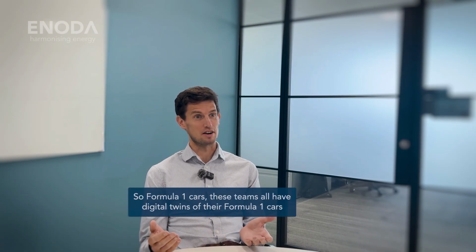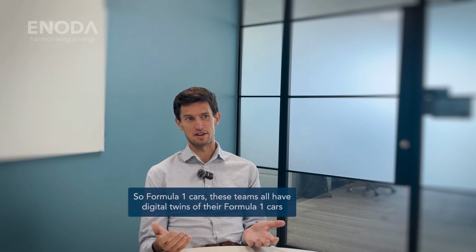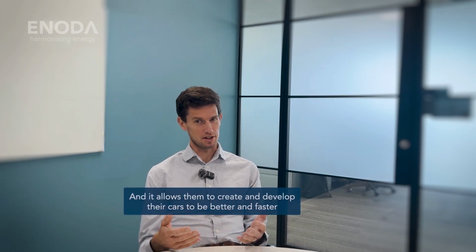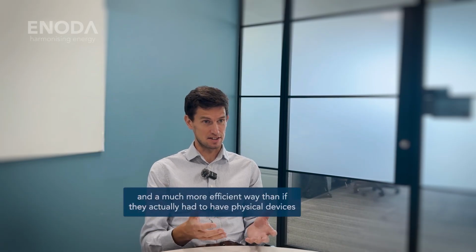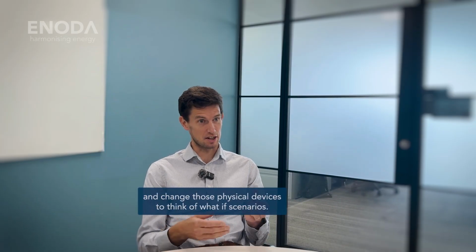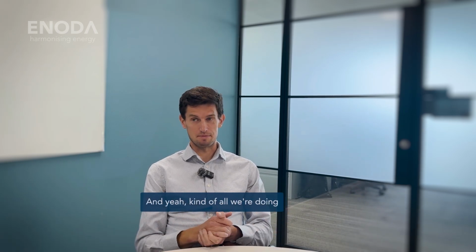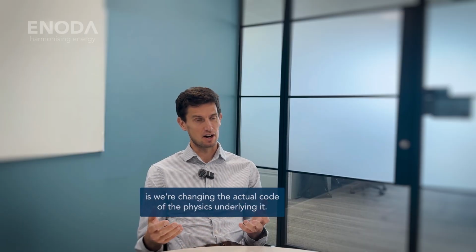So Formula One teams all have digital twins of their cars. And it allows them to develop their cars to be better and faster in a much more efficient way than if they had to have physical devices and change those physical devices to think of what-if scenarios. So it's the same sort of approach. All we're doing is changing the actual physics underlying it.